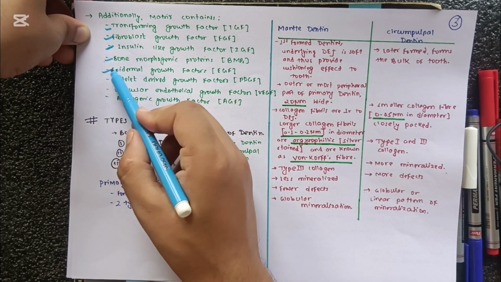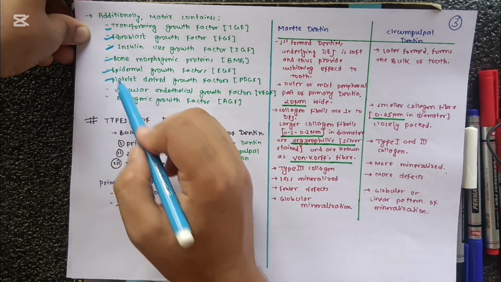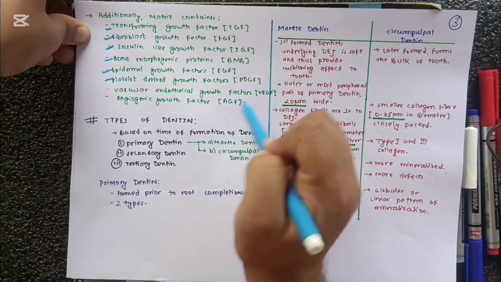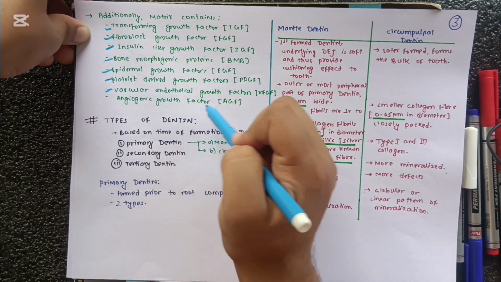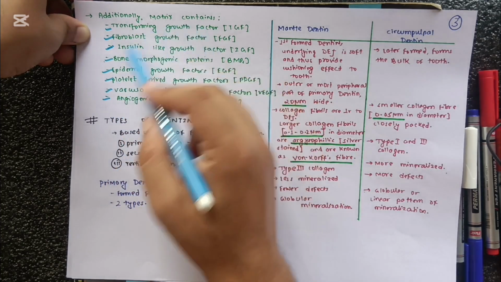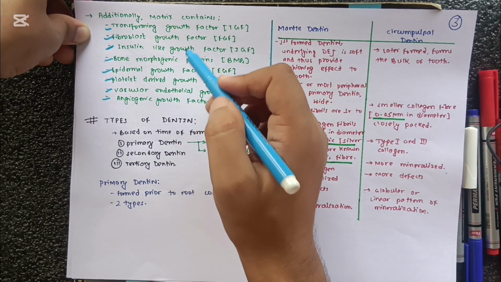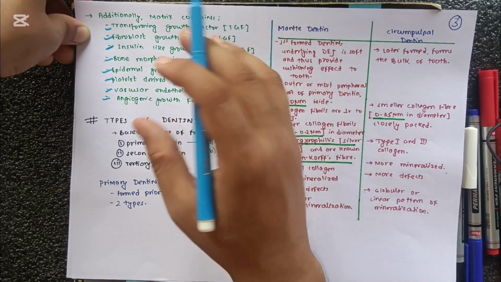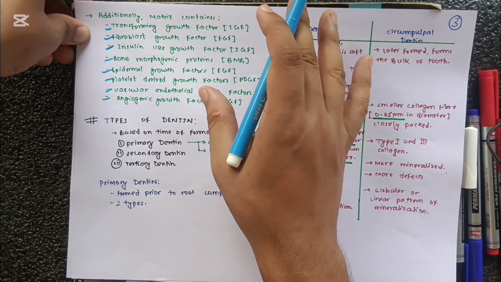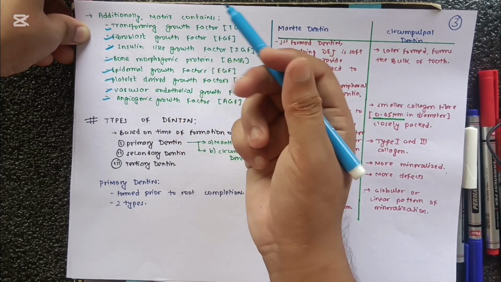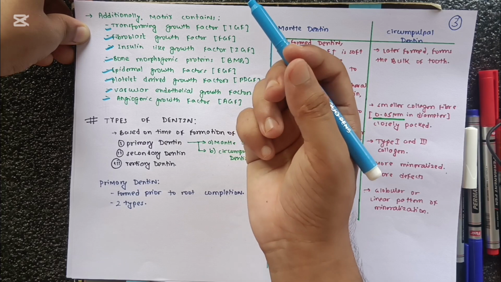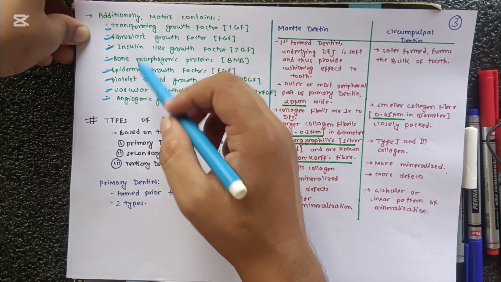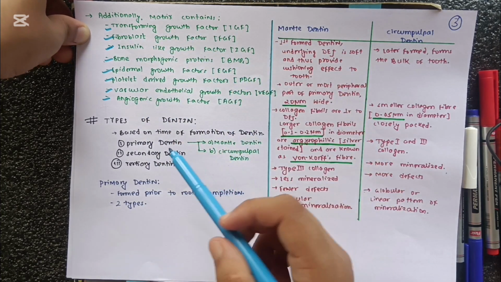Epidermal growth factor, platelet-derived growth factor, vascular endothelial growth factor VEGF, and angiogenic growth factor AGF are also there. These growth factors regulate the growth and different chemical processes happening in the dentin. They are similar to hormones, and they are present in the dentin matrix.